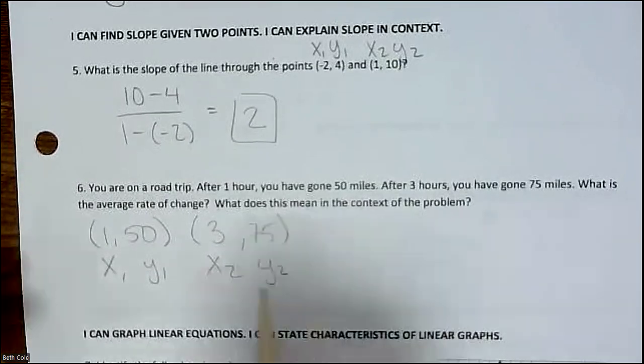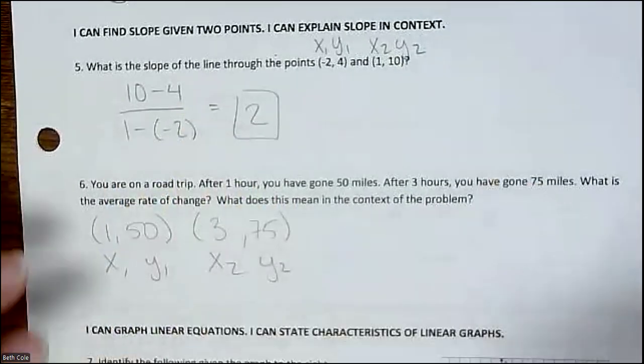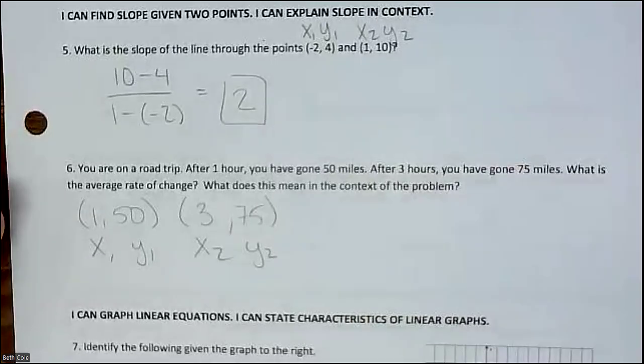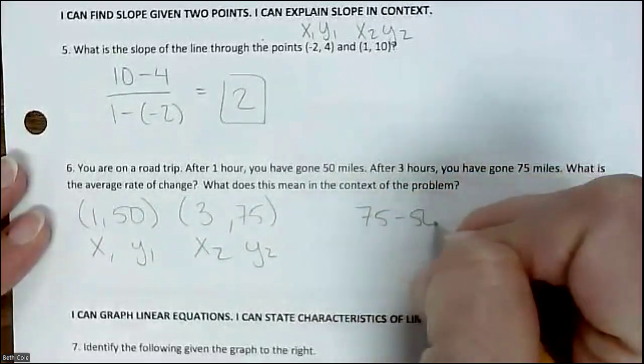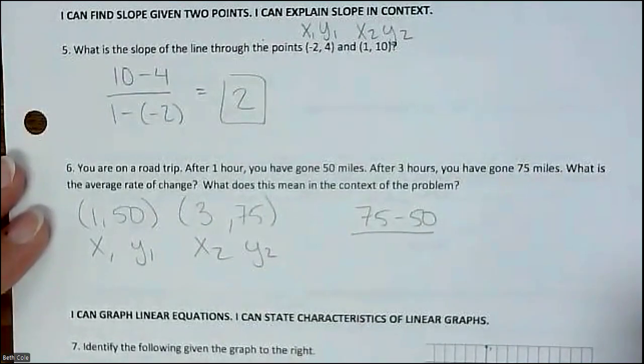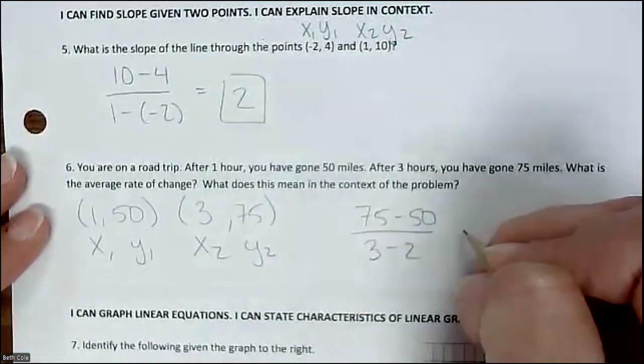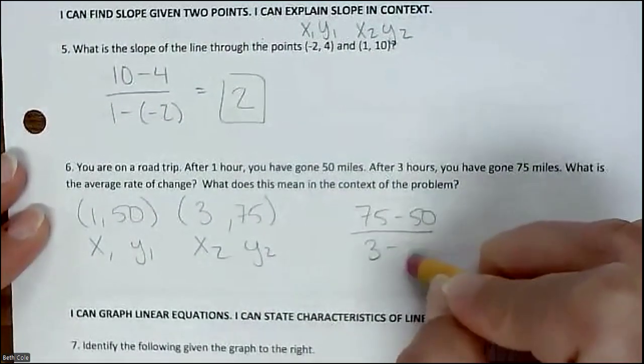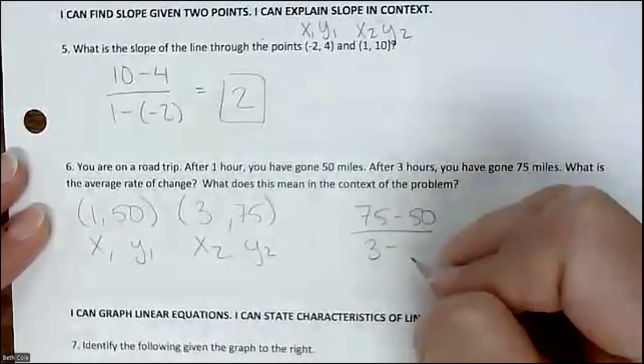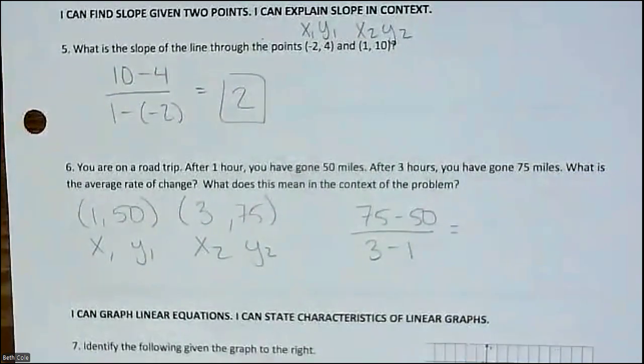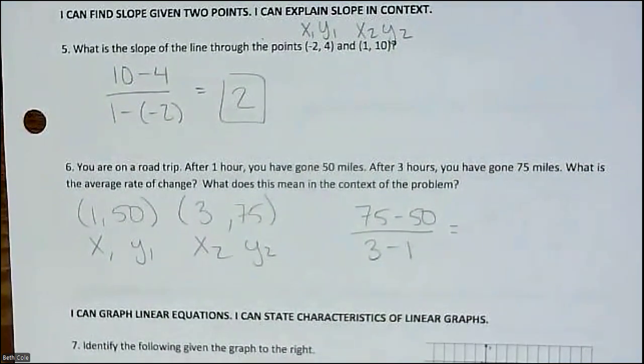Plug them into that slope formula. It's the exact same thing we did in the question right above it. How is that going to start? 75 minus 50. Good. The y's go on the top. 75 minus 50. 3 minus 1. Thank you. I can't read today. Reading is important. All right, I'm going to share my screen. We're going to type it in the calculator. Whatever we get is our answer.